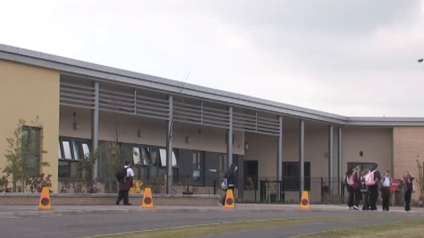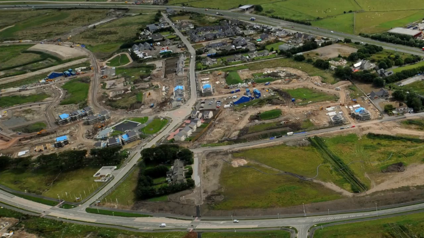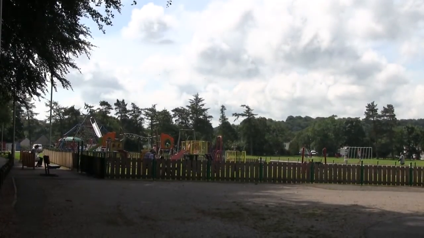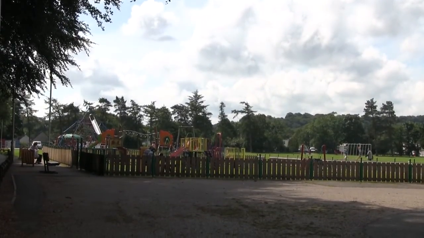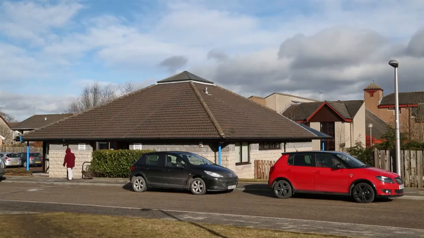Developer obligations can only be used to lessen the impact of one or more development proposals, such as a primary school. Developer obligations may only be secured for public facilities and physical infrastructure, such as local transportation improvements, open space contributions outwith the application site, community facilities, waste and recycling facilities, and health centres and dentist practices.